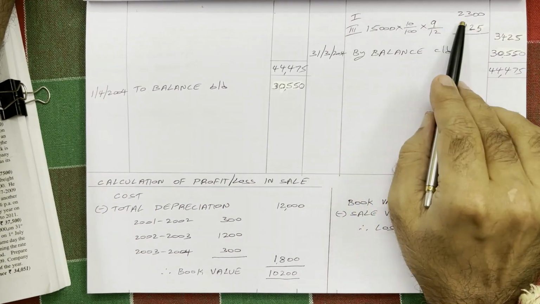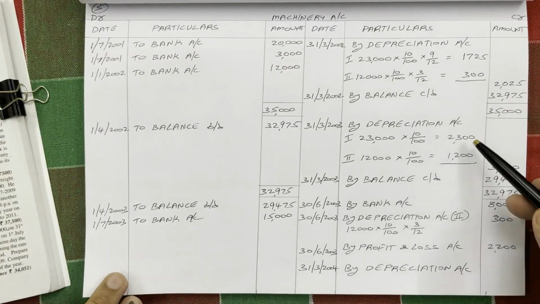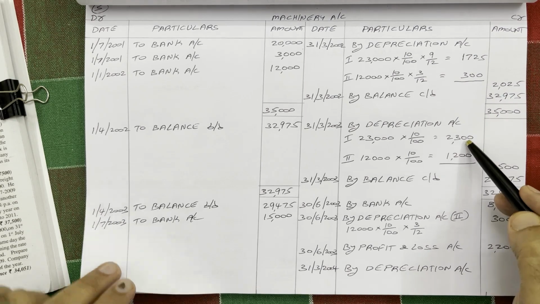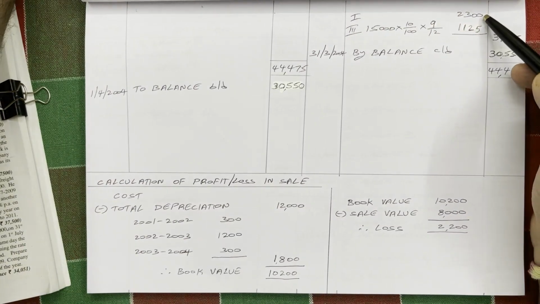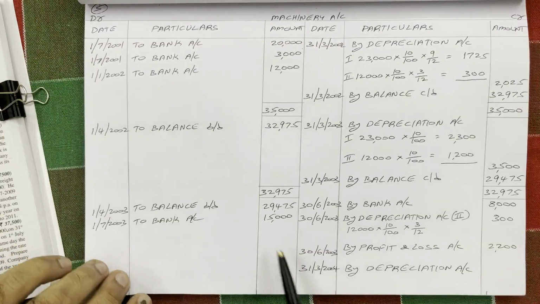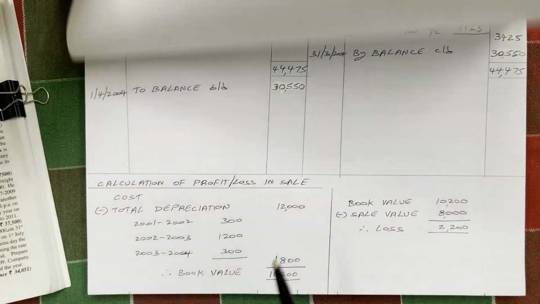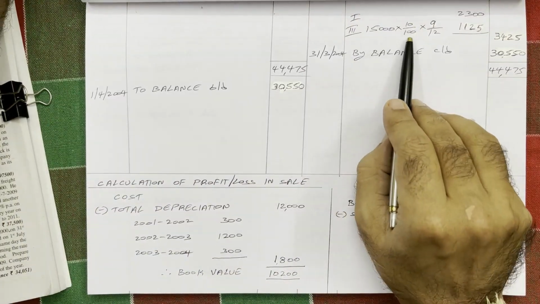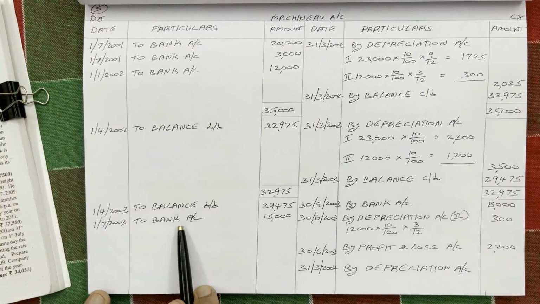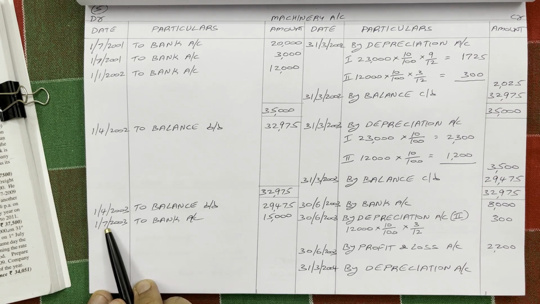First machine full year depreciation. Already it is calculated in second year, now 2300. Same value we can show here. Again no need to calculate. And the third asset cost is 15,000 and at the rate of 10%. For how many months we use this? See, third asset is purchased on 1st July.